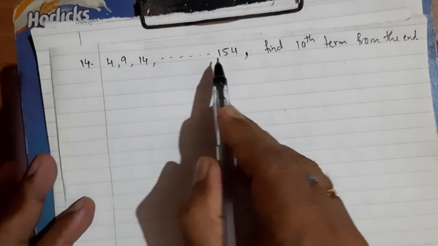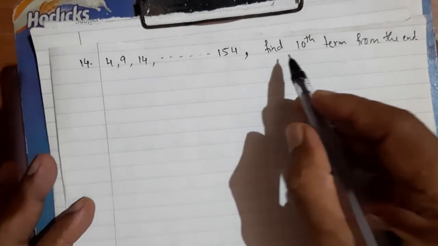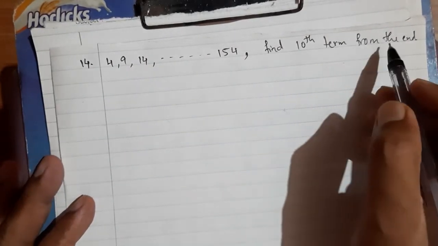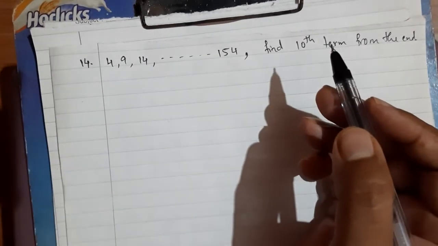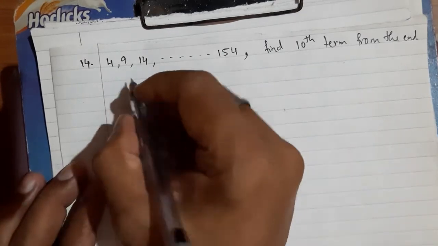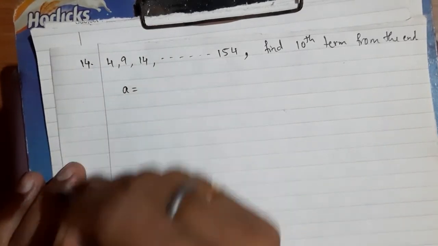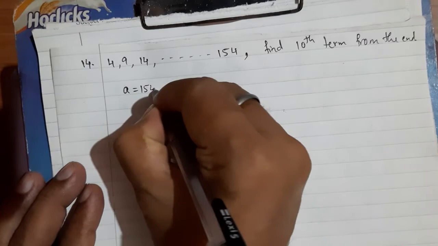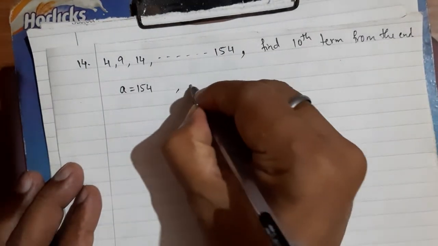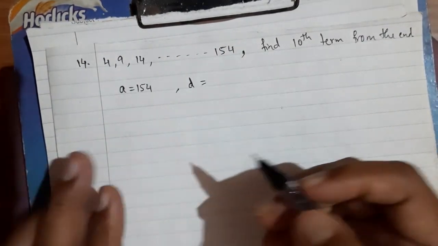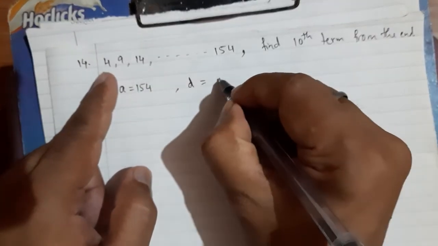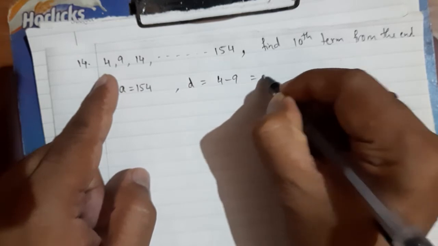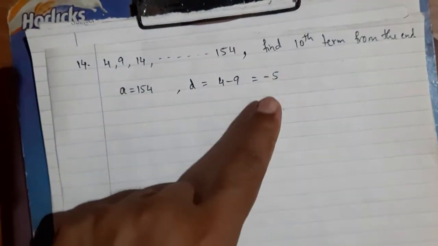Question number 14. We have a series 4, 9, 14, dot dot dot till 154, and they are asking to find the 10th term from the end. So the 10th term from the end means if we take my series in reverse order, we have first term A is equal to 154. Difference, I am taking in the reverse way, so 4 minus 9, I get minus 5. Difference we have minus 5.